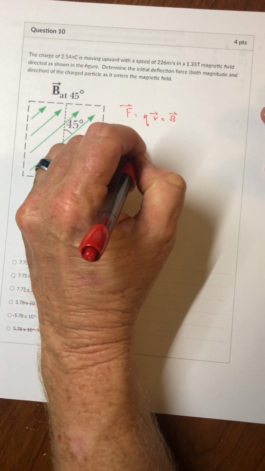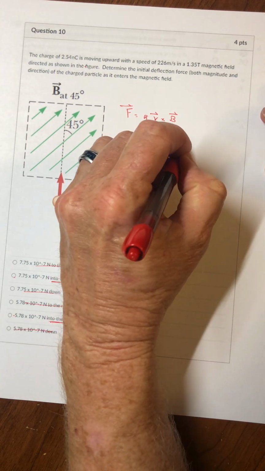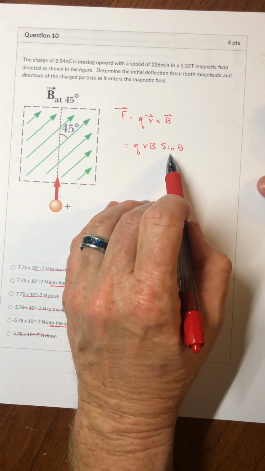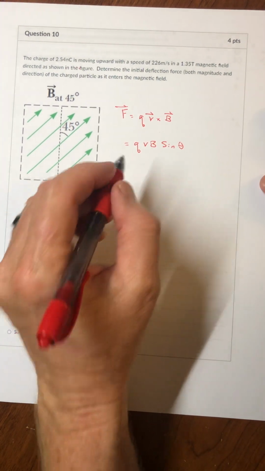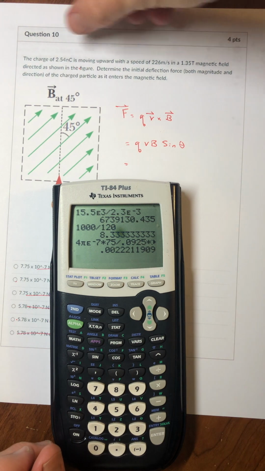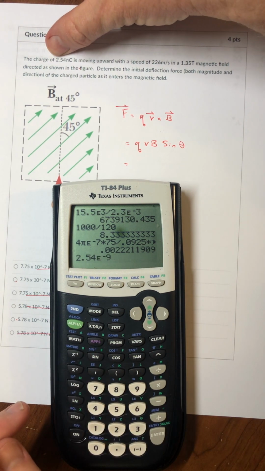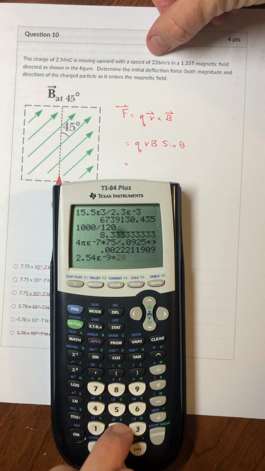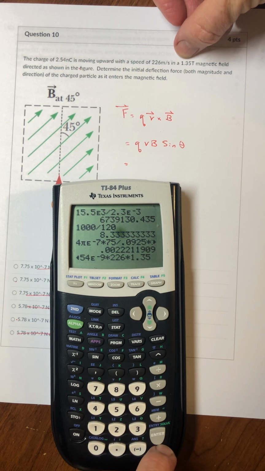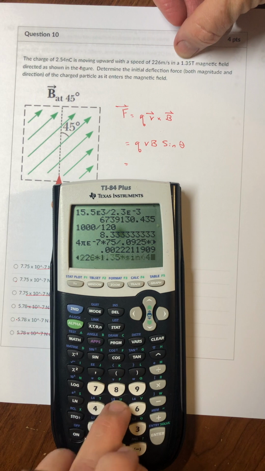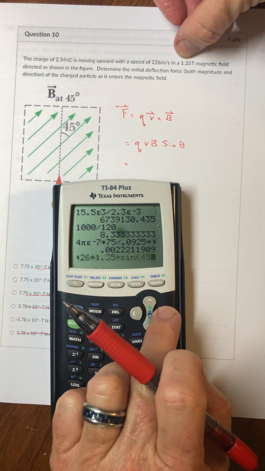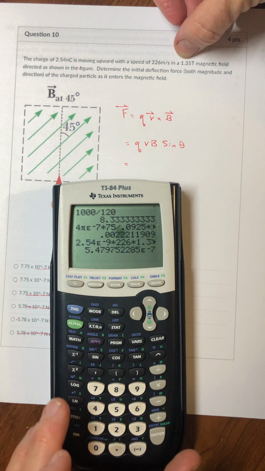The numbers calculate this way: Q, V, B. And don't forget that the meaning of this cross product is that it's the sine of the angle between them. That shows up because of the cross product symbol, and in our case it is 45 degrees. So the Q is 2.54 times 10 to the minus 9. The V, 226 meters per second. The magnetic field, 1.35. And then finally sine of 45. I better be careful. Am I in degrees? I am, okay. And 45 degrees. Then I'll hit enter.